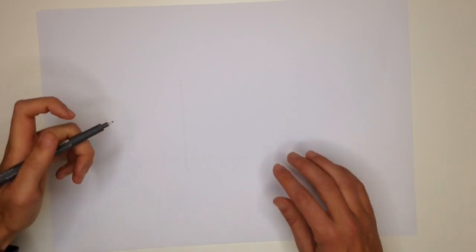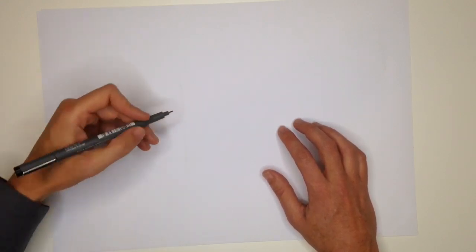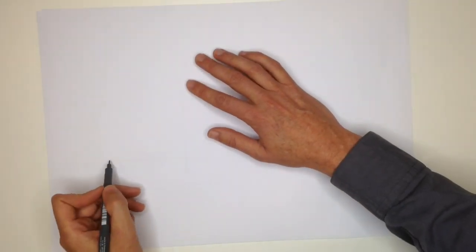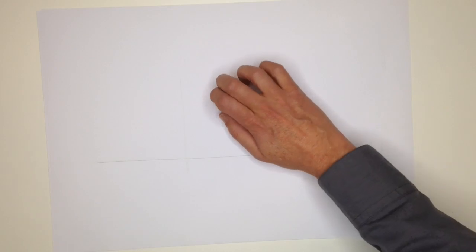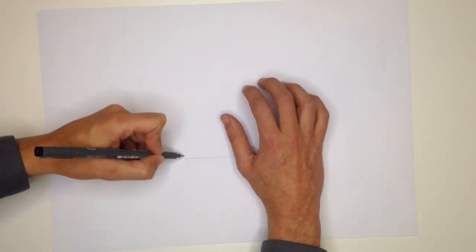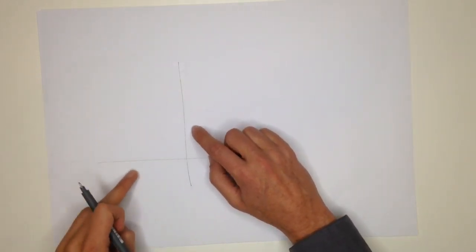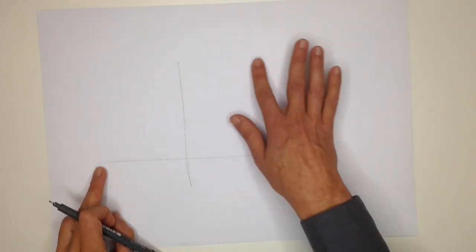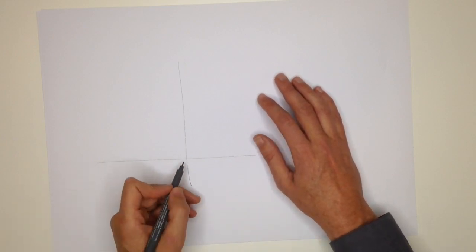Okay, we're going to just start now with the very basics and perhaps one of the most important things you're going to learn this term, and that is how to draw a cube shape in two-point perspective. So what I'm going to do here is draw a horizontal line and a vertical line. Once I've got those two lines, basically I've got a reference for drawing the rest of the cube. This horizontal line isn't going to be a part of the cube.